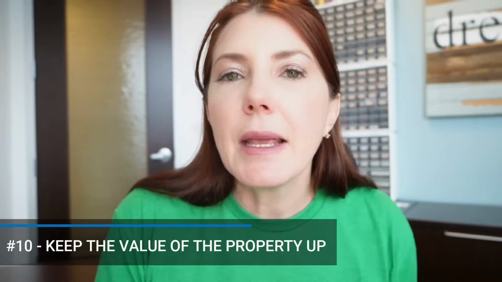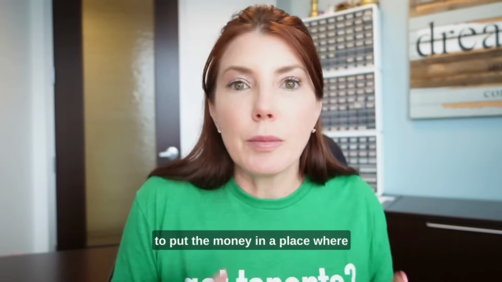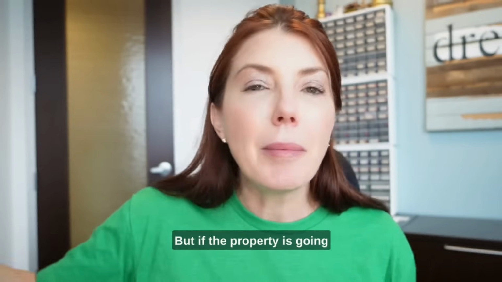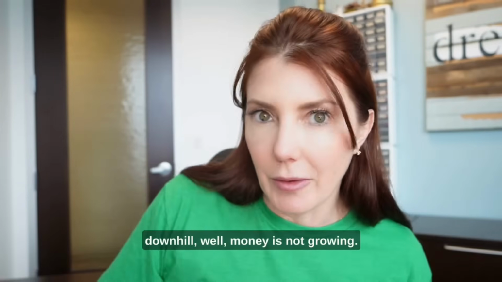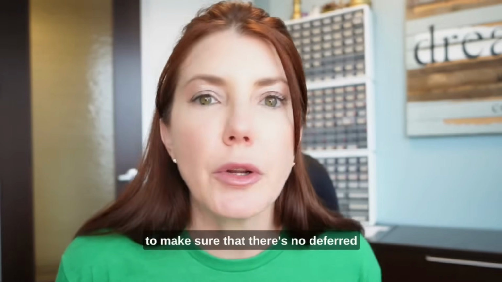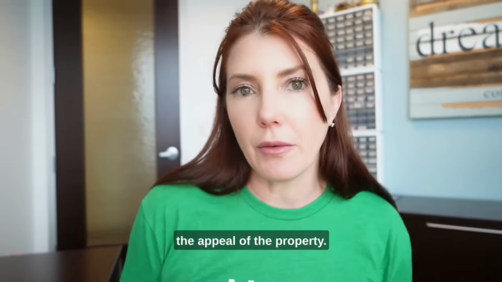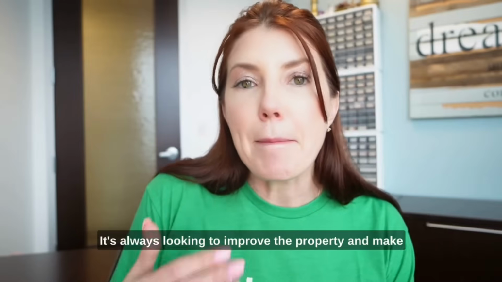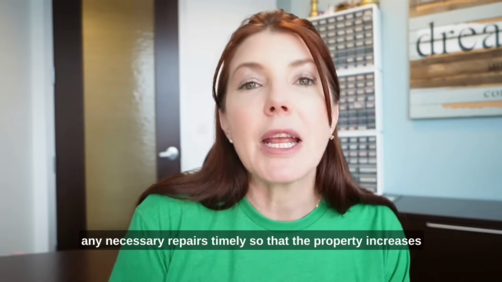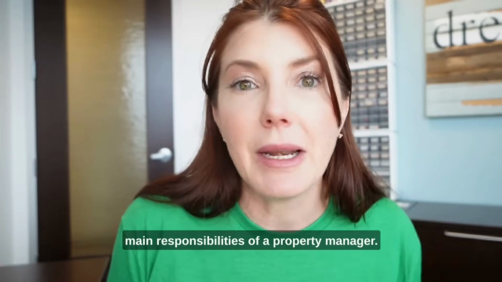And number 10, keep the value of the property up. The whole purpose of owning rental properties is to put the money in a place where hopefully it's going to grow over the years. But if the property is going downhill, well, money is not growing. You're probably going to have to spend more money later on. So a good property manager always wants to make sure that there's no deferred maintenance, there are no issues. It's always looking to improve the appeal of the property. It's always looking to improve the property and make any necessary repairs timely so that the property increases in value and doesn't decrease in value. So in a nutshell, those are the main responsibilities of a property manager.